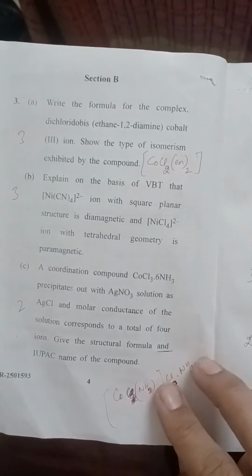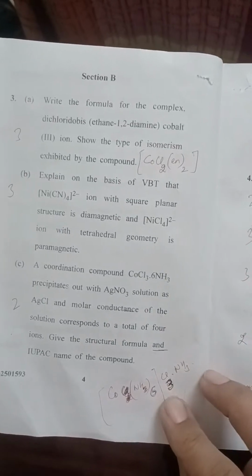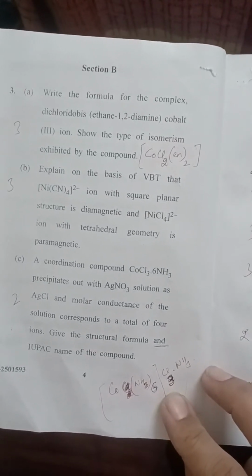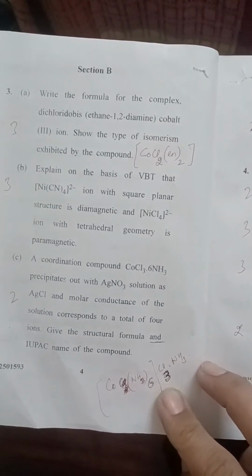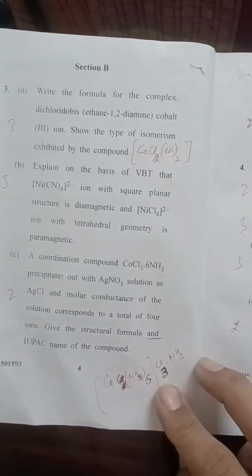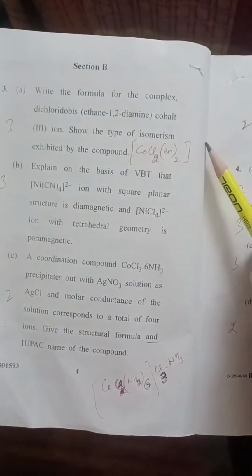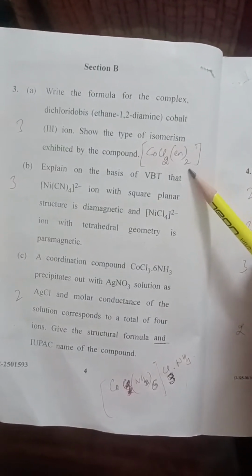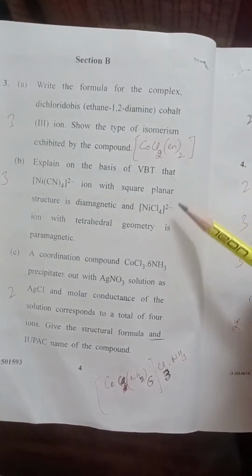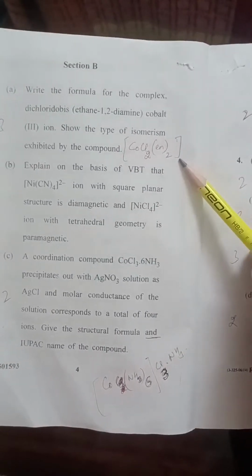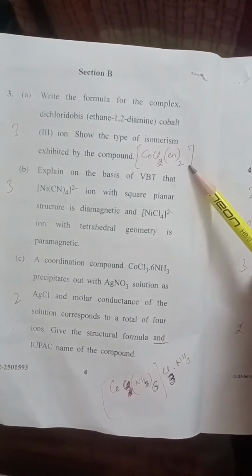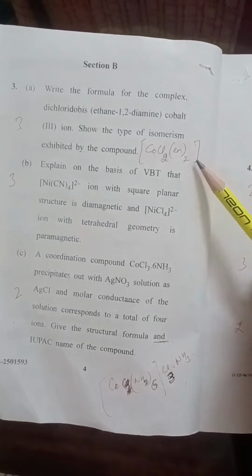Next, we have section B. Write down the formula of the complex. You are given the complex dichloro chlorido bis. Chlorido means chloro only. Ethane 1,2-diamine cobalt. Okay, so I have written this formula here, and you have to show which type of isomerism is present in this complex. So it is having cis trans isomerism, and it is also having optical isomerism.